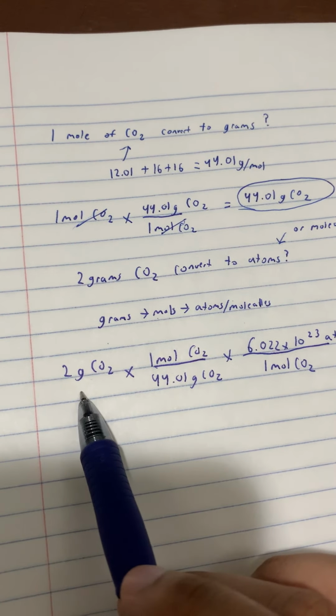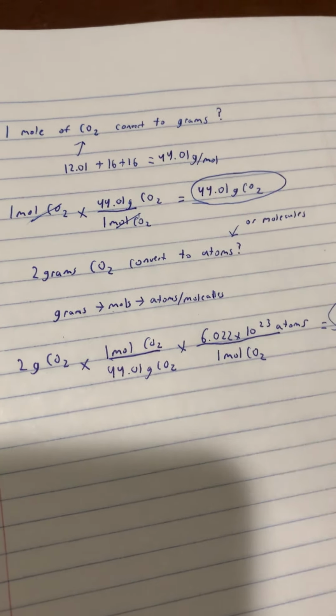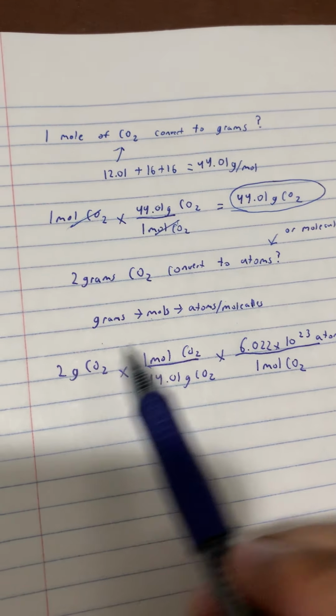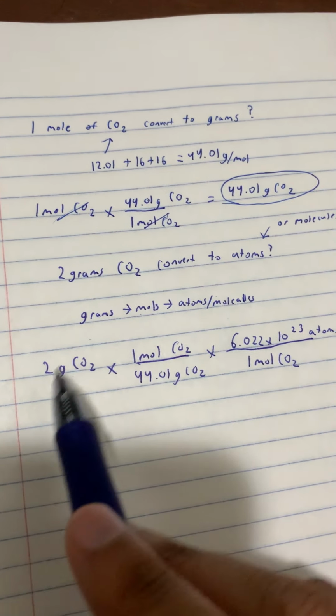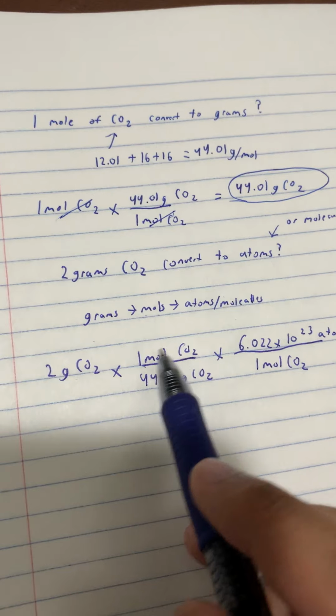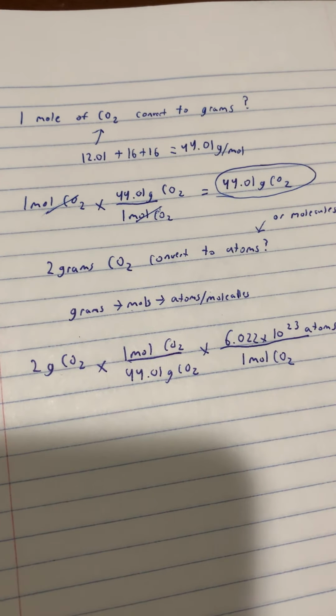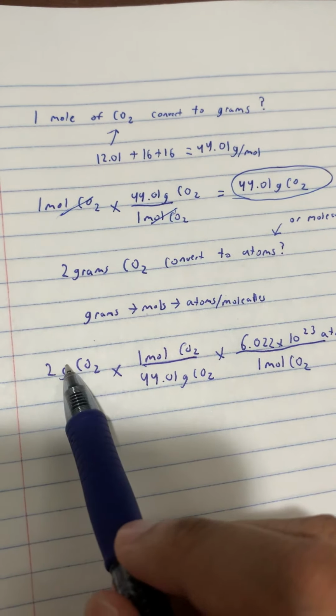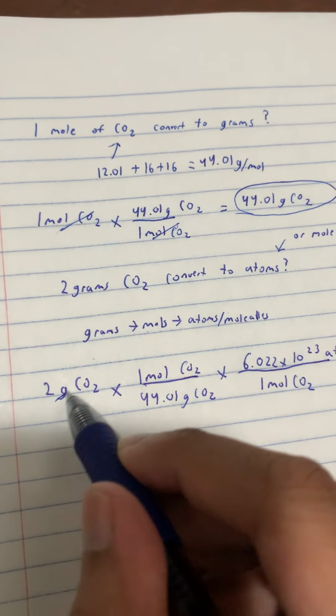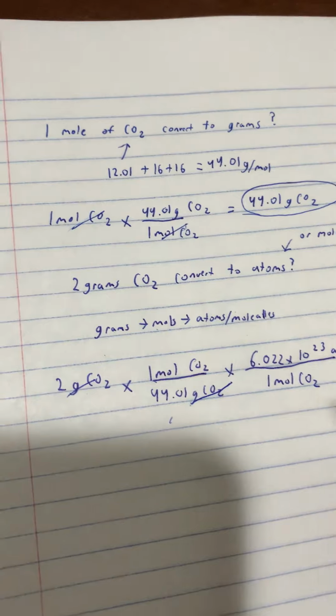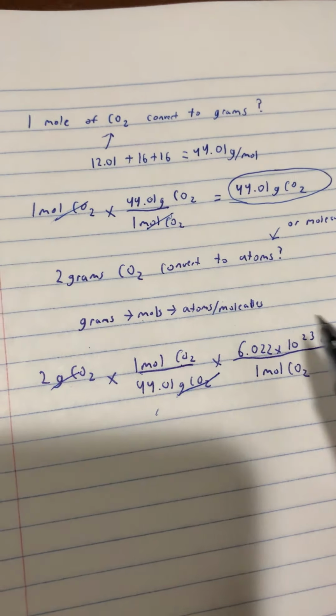So we have 2 grams here. We have to go to moles first before we can go to atoms, right? So we're going to multiply by moles. Where we want to go is always going to be on the top, right? And then the bottom is going to be the grams, because we have grams here and we want to cancel out, so grams is on the bottom, so this crosses out. Now we have moles of CO2.